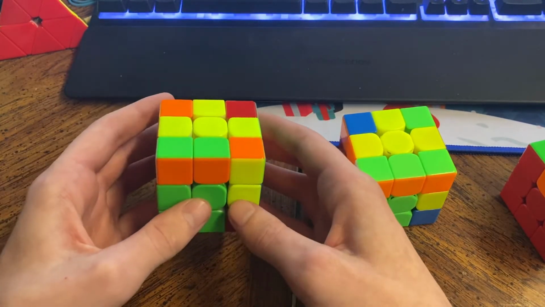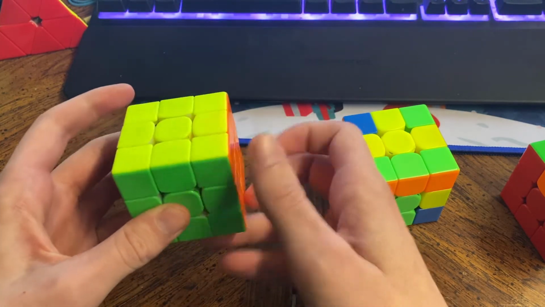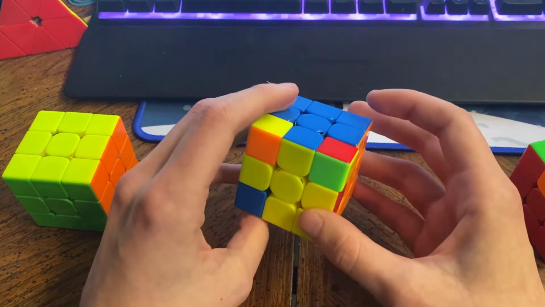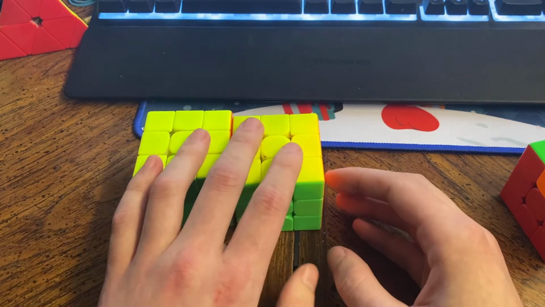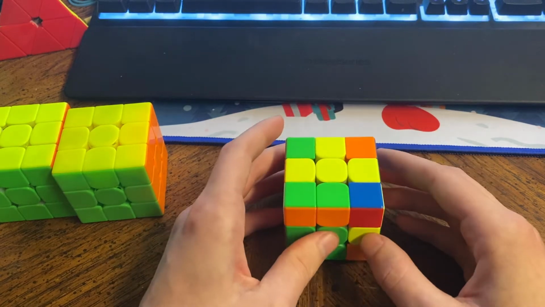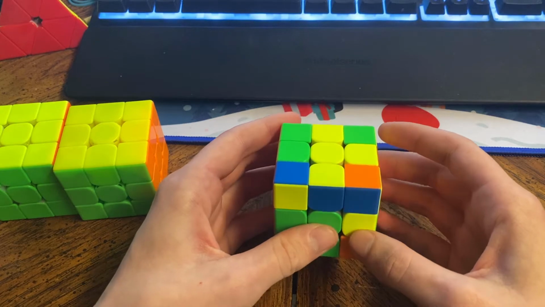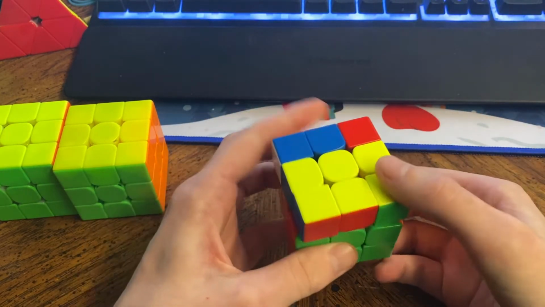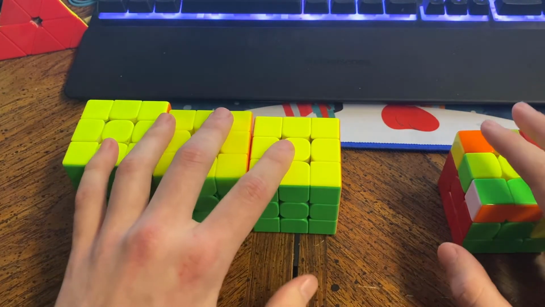So for this, you just do an insert, and then you'll see that sets you up to a back Sune. And then for this one, you do the insert, and you'll see that sets you up to do an anti-Sune. And so you see those are very closely related. And then you move on to this one, which is headlights in the back. And this one is literally just the same as these, but it has a U move, and then you do R, U2, and then you cancel into a back anti-Sune. And so you can see how these are all kind of the same.